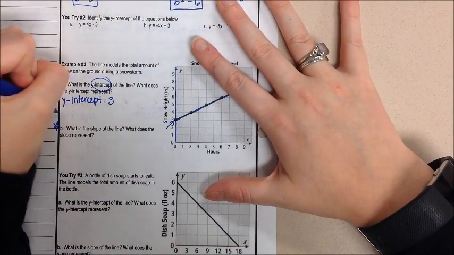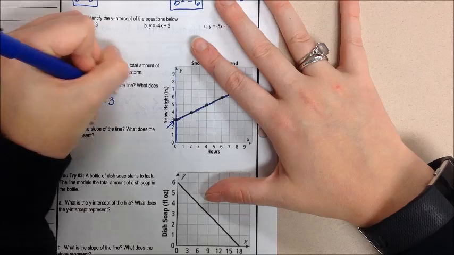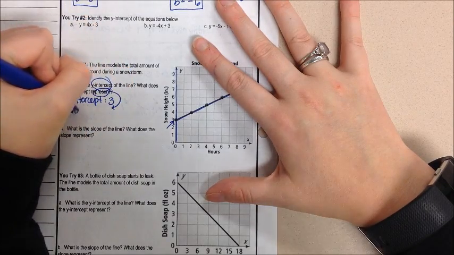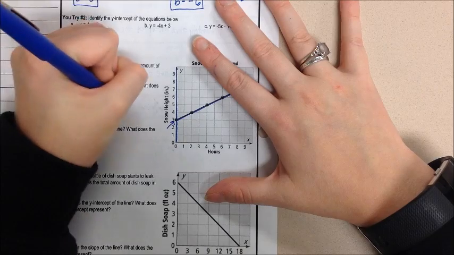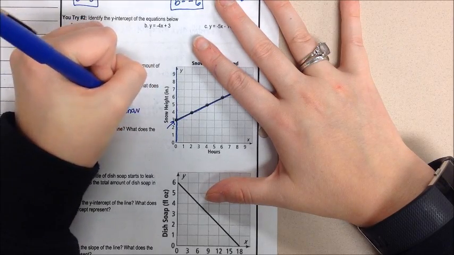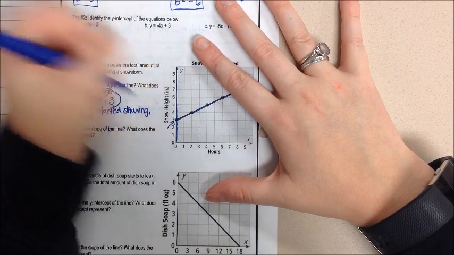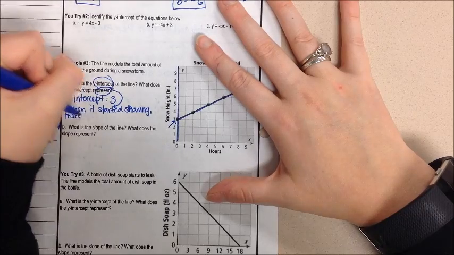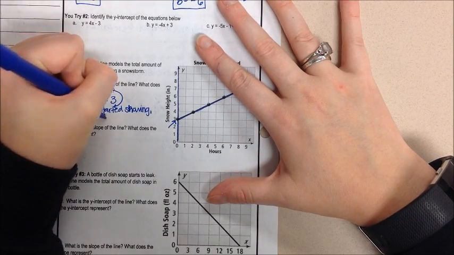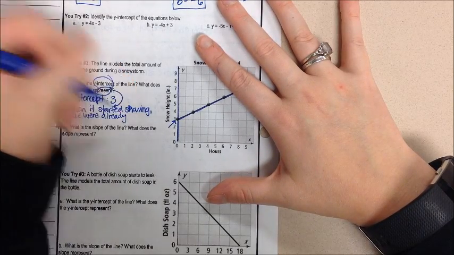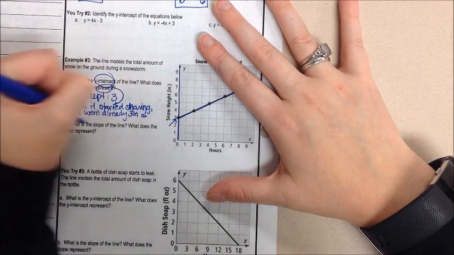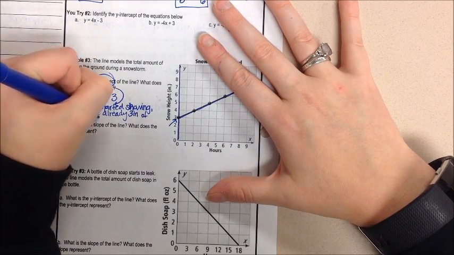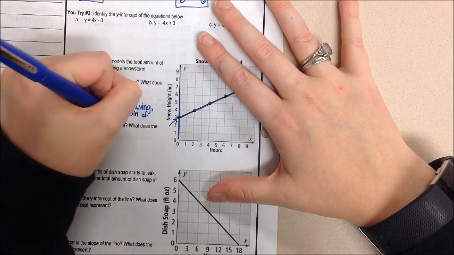So the y-intercept represents, when it started snowing, there was already 3 inches of snow on the ground.